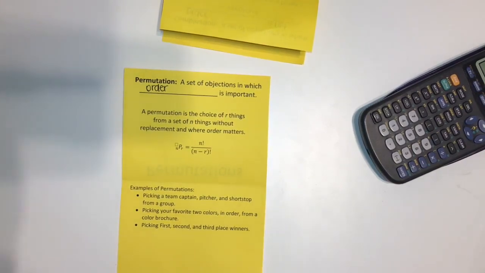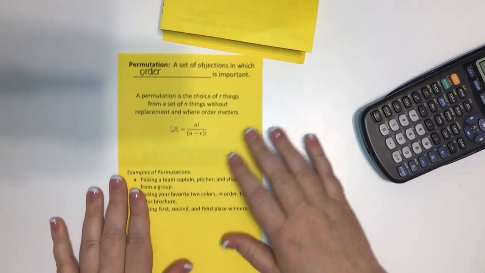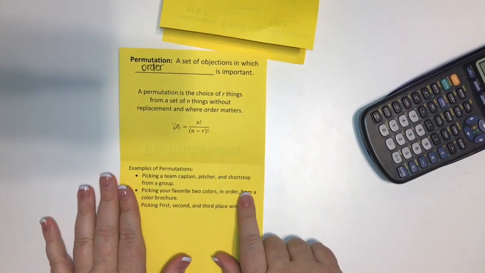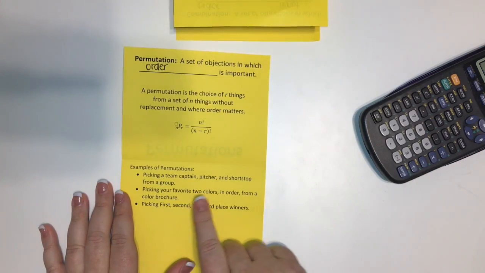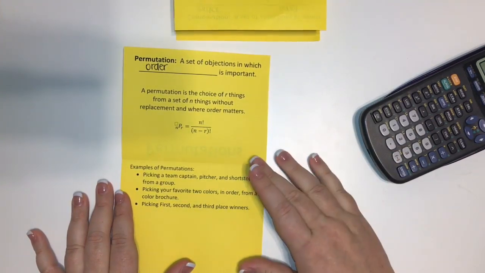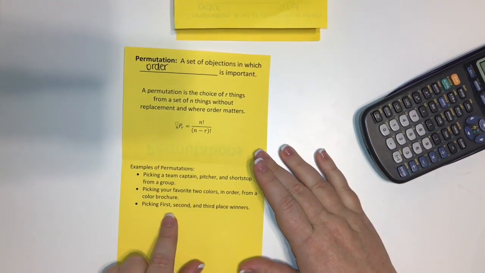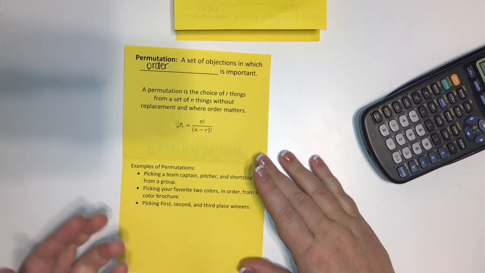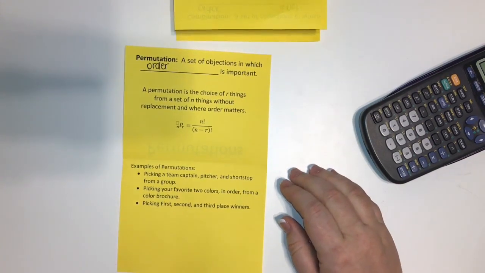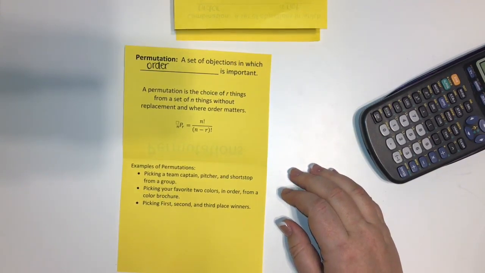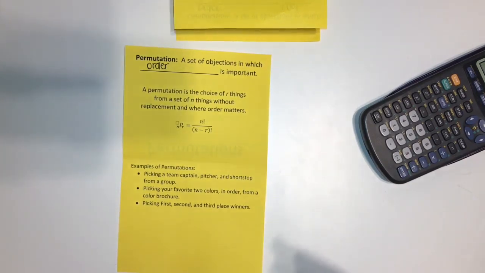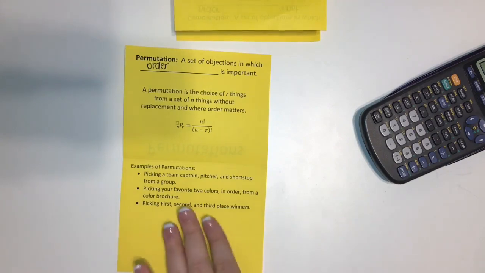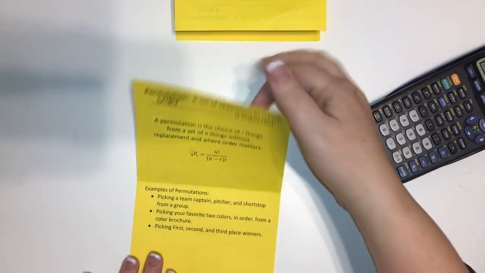So examples of a permutation: picking a team captain, a pitcher, and a shortstop from a group. Picking your favorite two colors in order from a color brochure. Picking first, second, and third place winners. That would be like electing president and vice president of our student body. Whoever's president and whoever's vice president, it would be different if they were flip-flopped. So that's one way to think about a permutation.